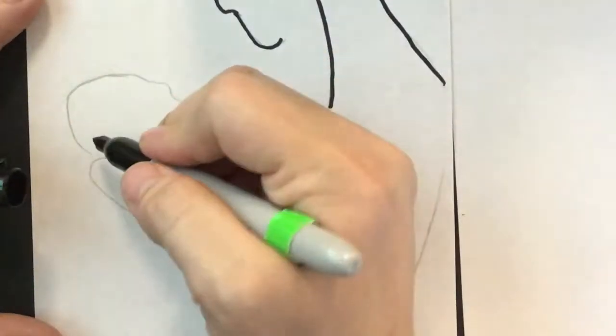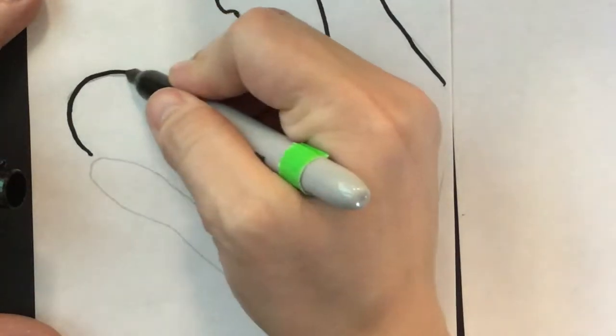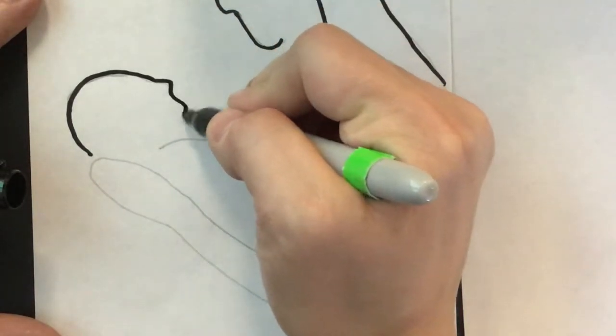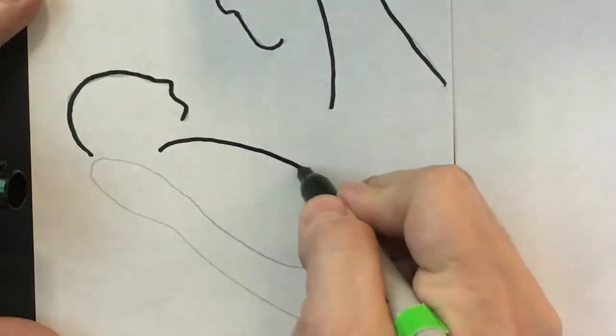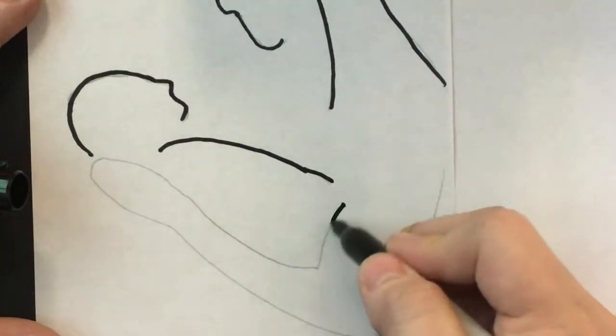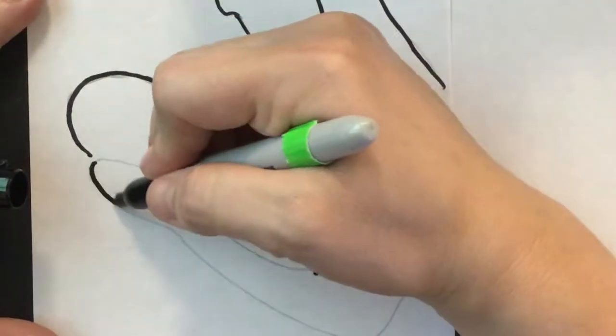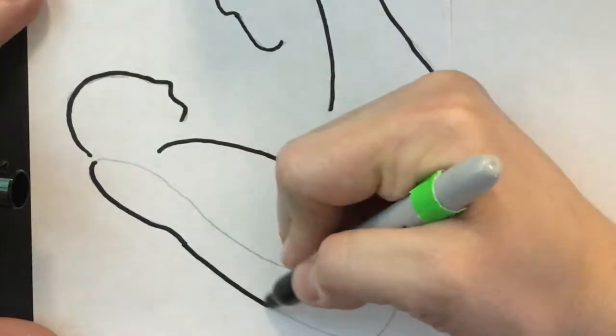So then I could come down here. Again, keep it simple. Try and use smooth lines. Try and be accurate to how you drew it the first time.